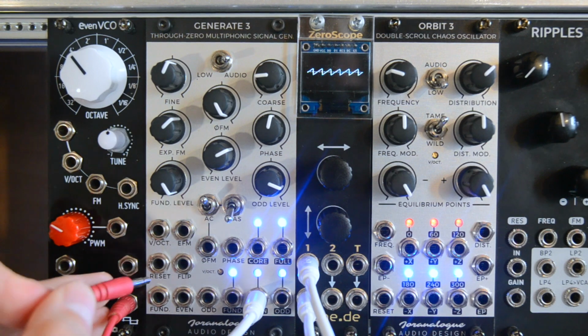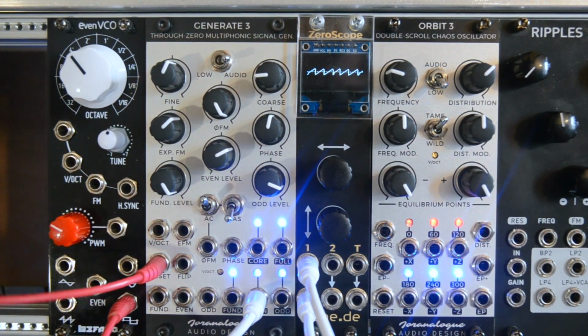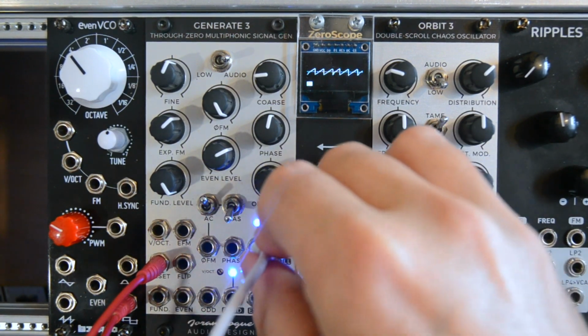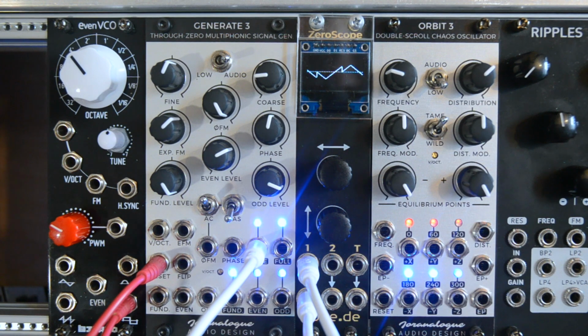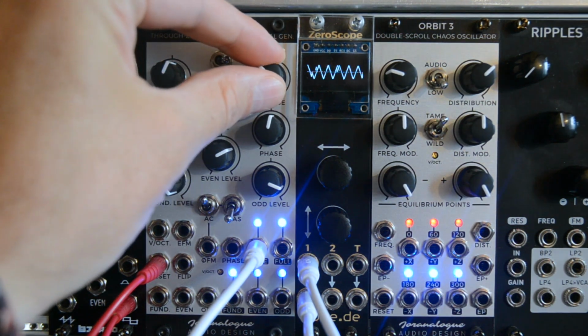So I'm using the same signal to go into the reset input. It's just going through a mult. And let's patch the same signal to the flip input. Now, first let me go to the core output, because I think this one really is cool when you use sync.